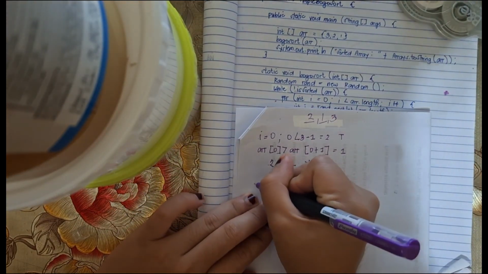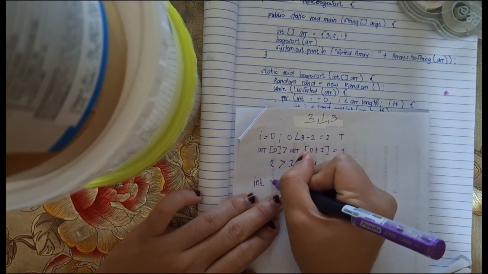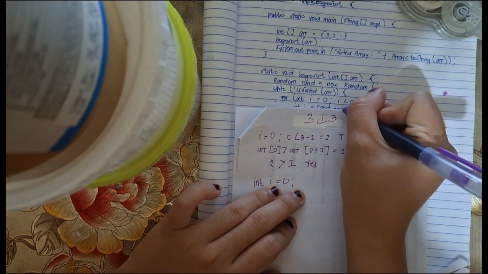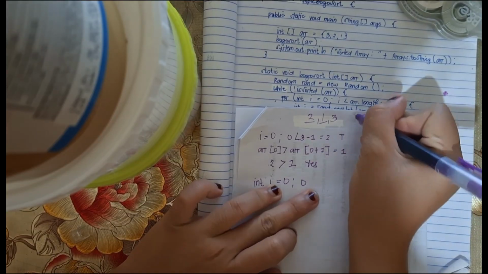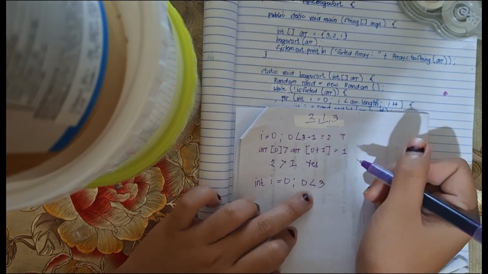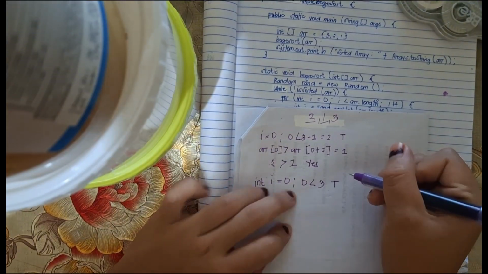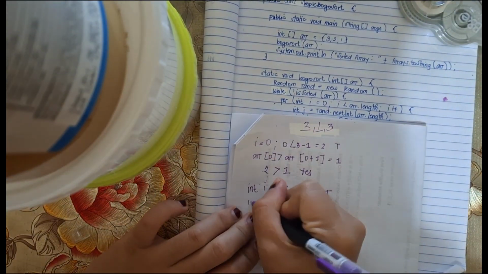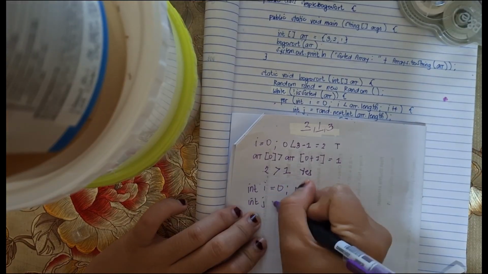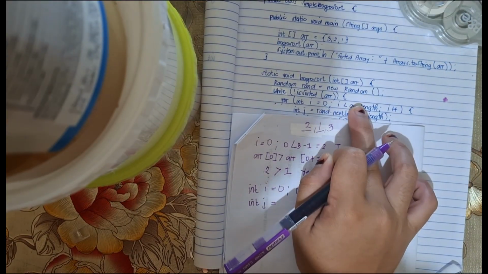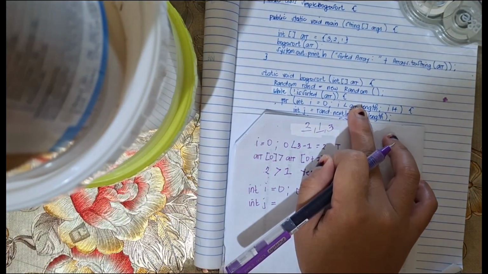So, for int i is equal to 0, then i, which is 0, is less than the array length of 3. So, 0 less than 3, true. So, we proceed to int j. So, int j is equal to, we randomly pick an index.